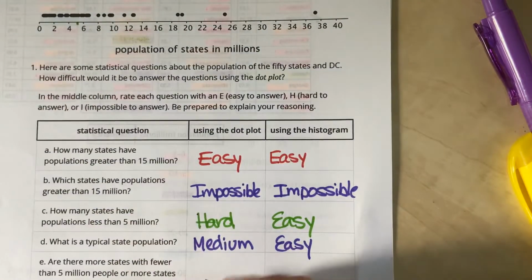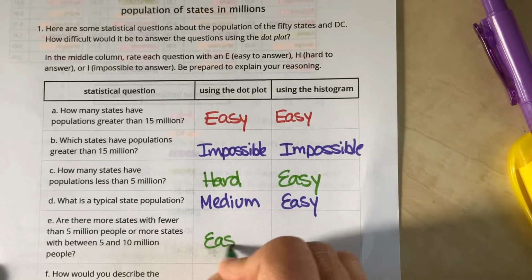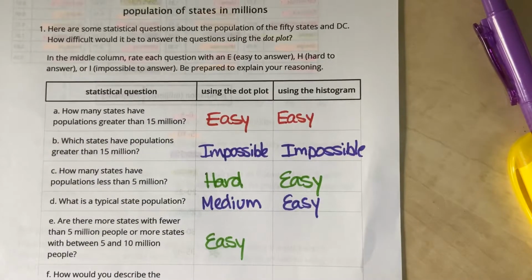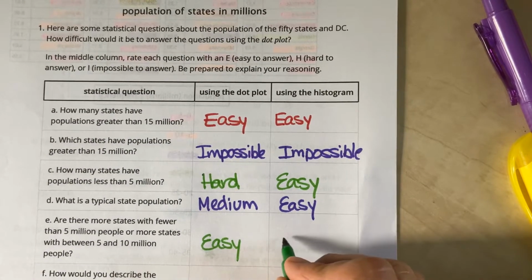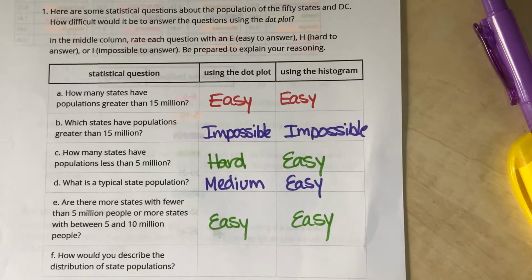This one, definitely, it's easy to tell that there's definitely more between 0 and 5 million. The dots are on top of each other, these not so much. Histogram, it would also be easy to tell. Okay, when we make the histogram, it'll make more sense.